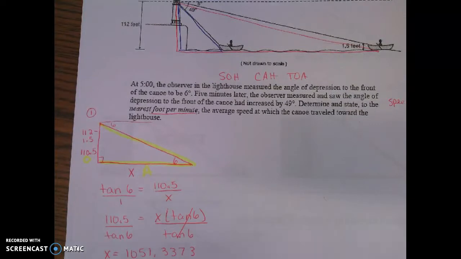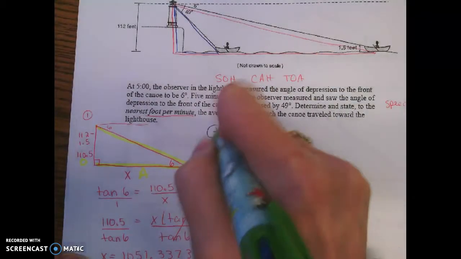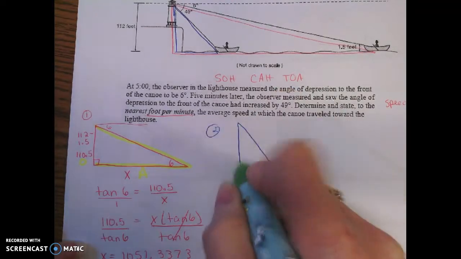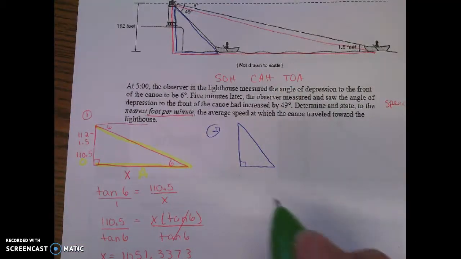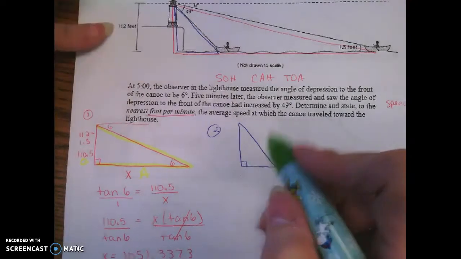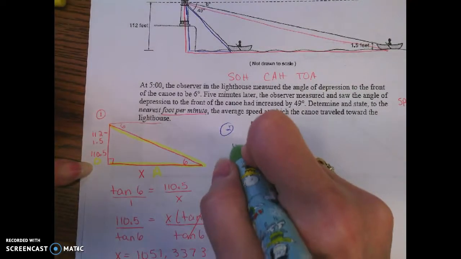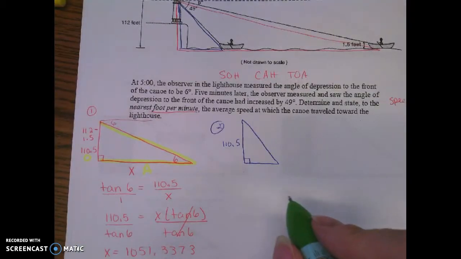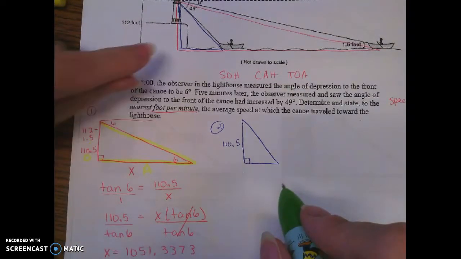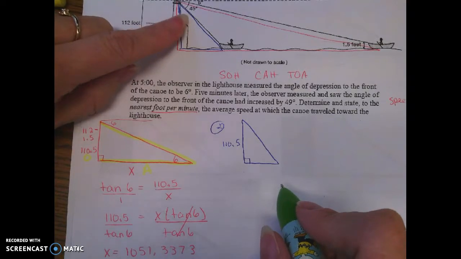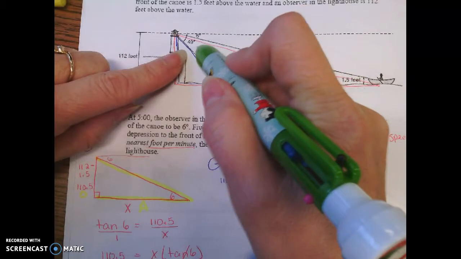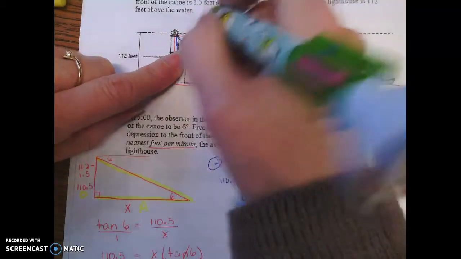But now, for my second step, I need to focus in on the skinnier blue right triangle. So again, this distance is not 112, it's 110.5. And for this triangle, we need our angle. So remember it said that the 6 degrees was increased by 49.